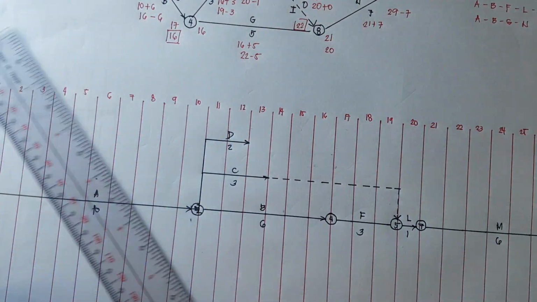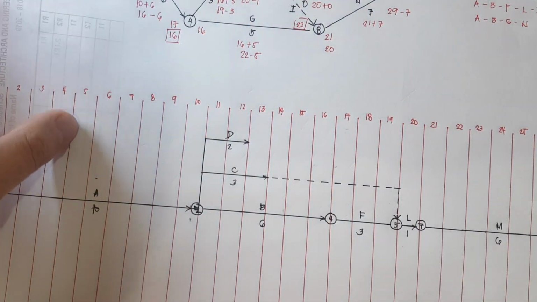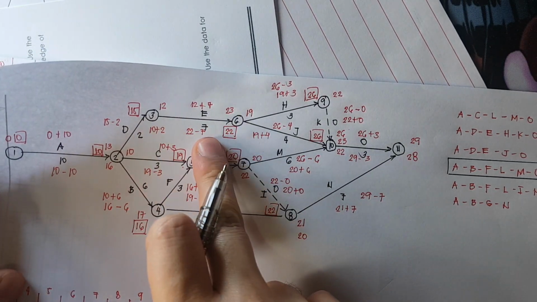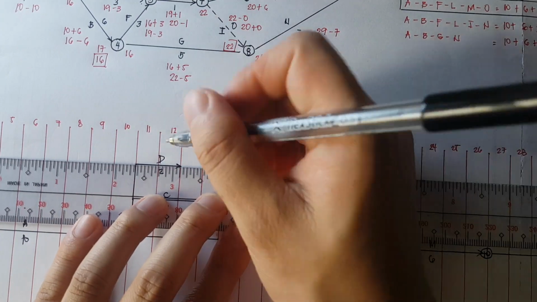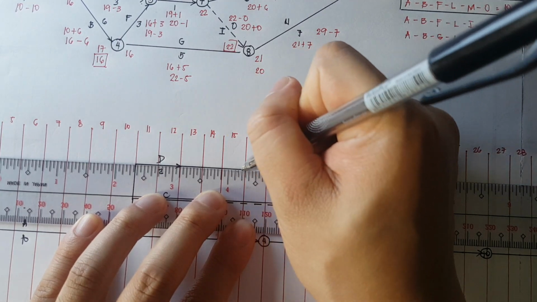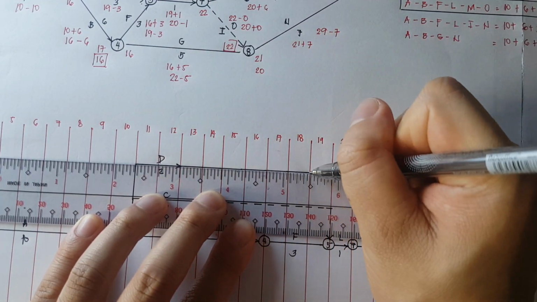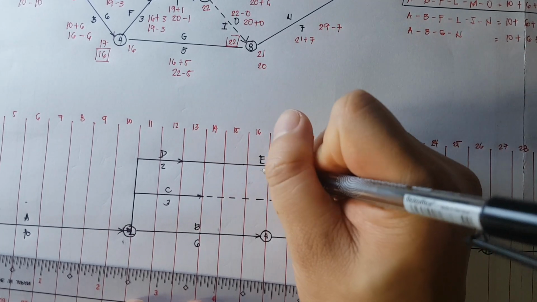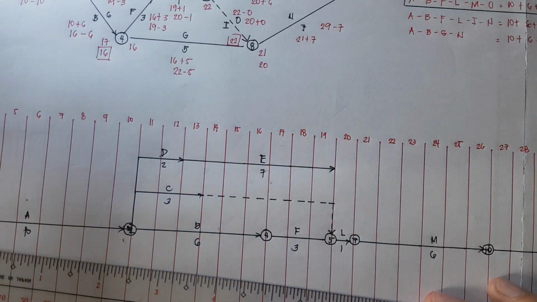Again, it is a solid straight line. The activity next to D is activity E, and activity E is 7 days. So we're just simply going to connect it. So we have 1, 2, 3, 4, 5, 6, 7. So this is activity E, and it is 7 days.